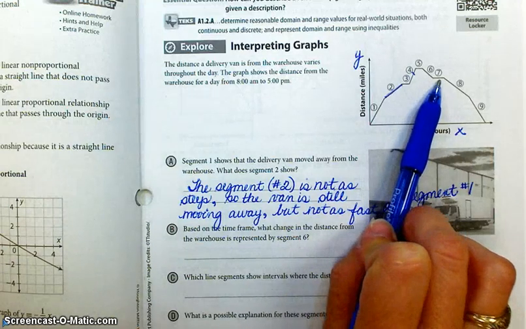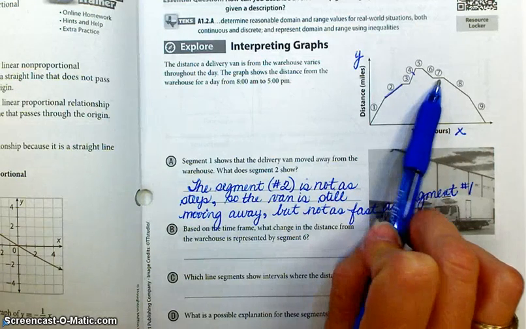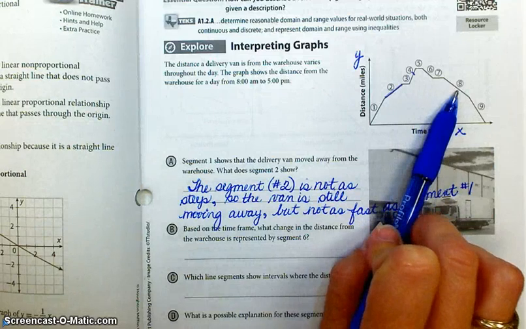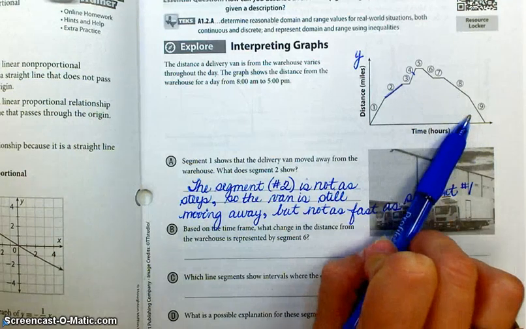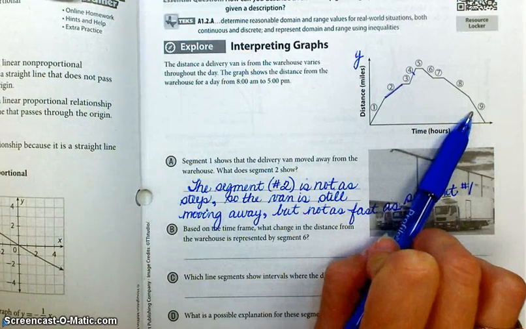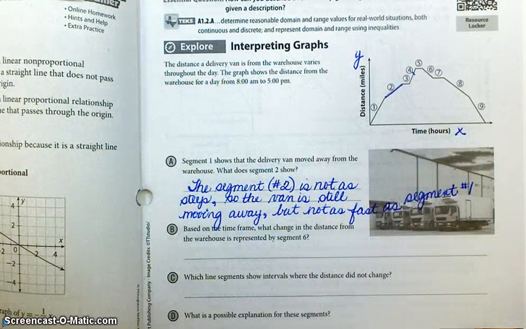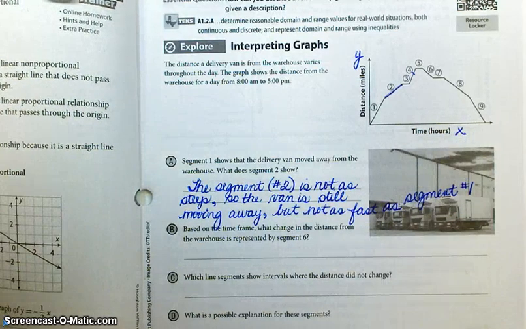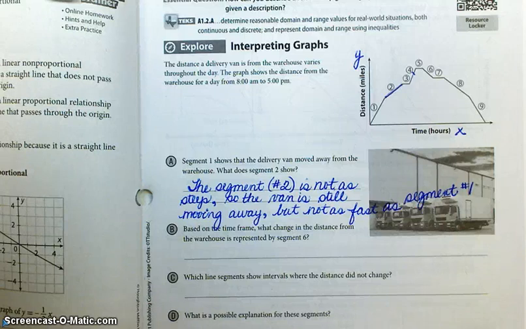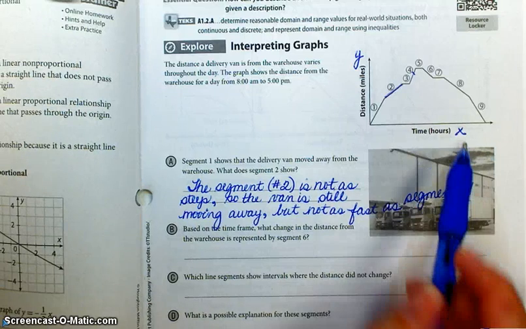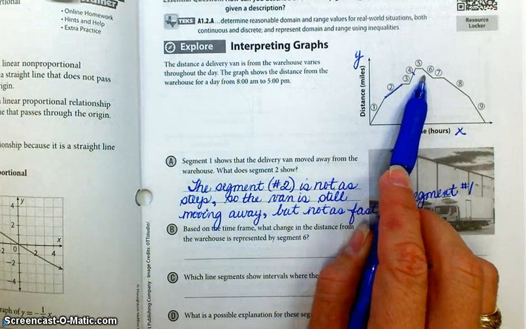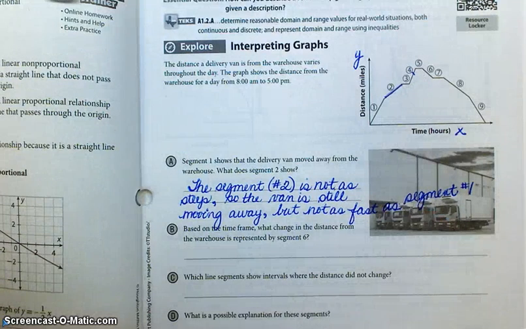Number 7 is another horizontal. He makes another stop. 8 is slow. Maybe he's in traffic. 9, a little faster, maybe he gets out of the worst of the traffic and he gets back to the warehouse. All right, based on the time frame, what change in the distance from the warehouse is represented by segment 6? That's when he starts to come back toward the warehouse.